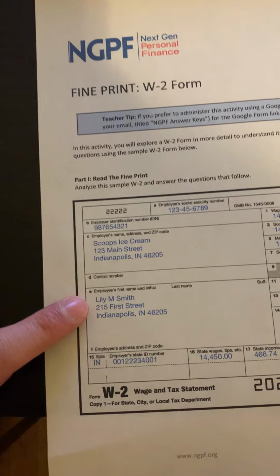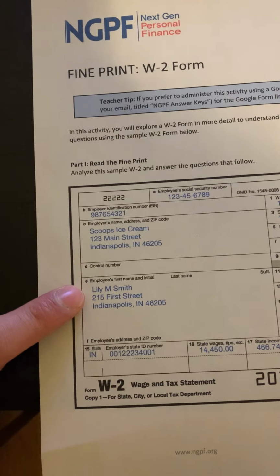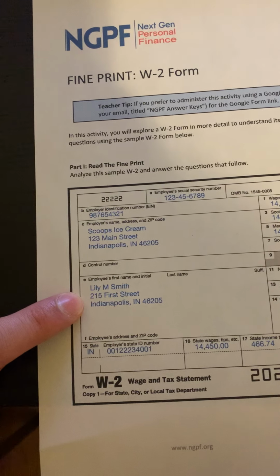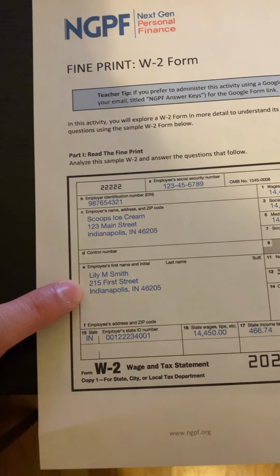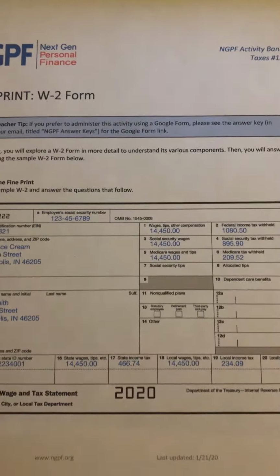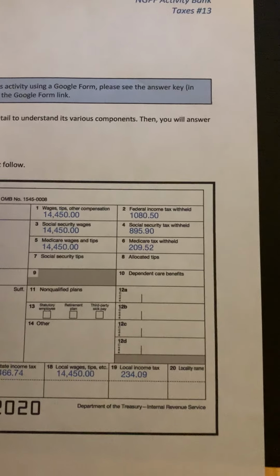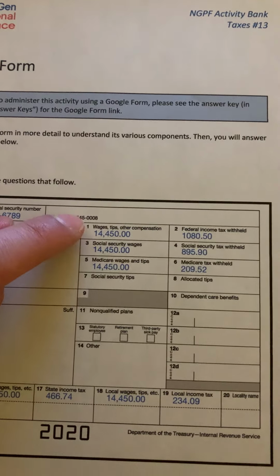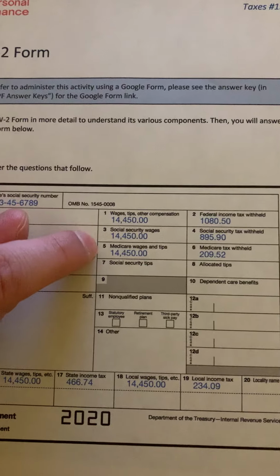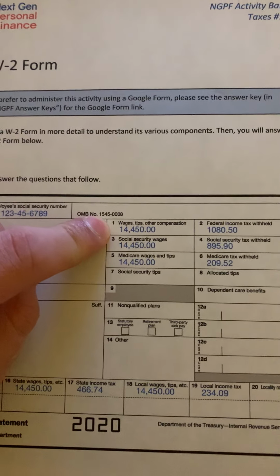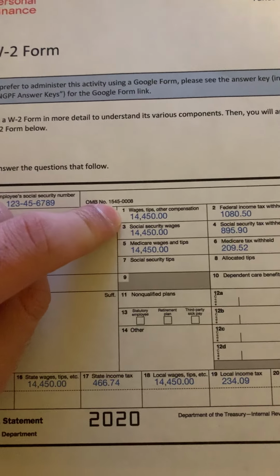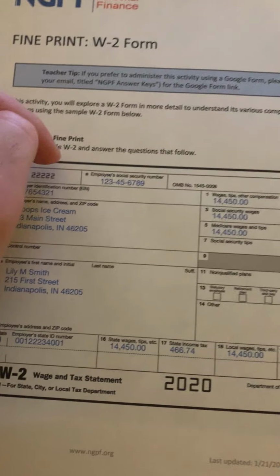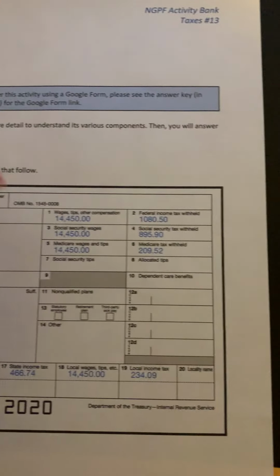Underneath that, we have some of Lily's personal information. So this is her full name, Lily M. Smith, and she lives at 215 First Street, also in Indianapolis. Coming over here to the financial information side, these three boxes are listing out her gross wages, right? You can see it's the same thing in each box, $14,450. That's what Lily earned through Scoops Ice Cream Shop, right?